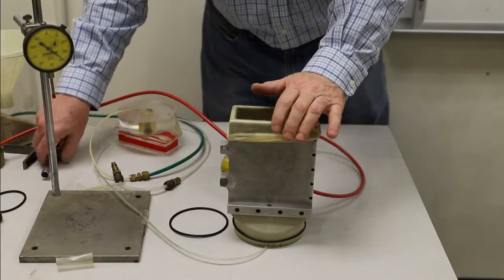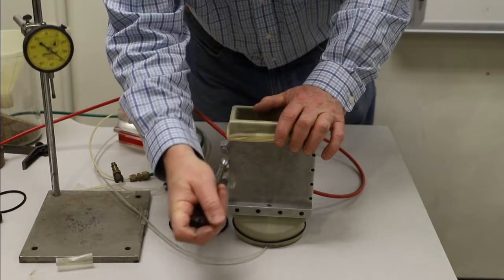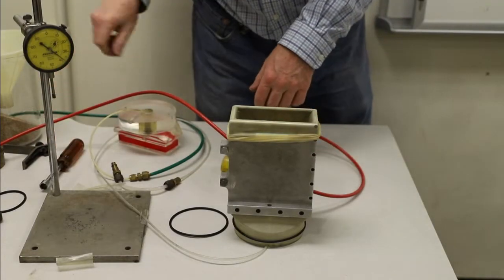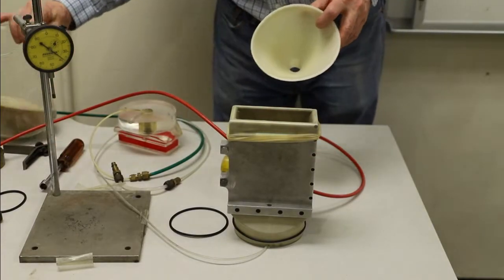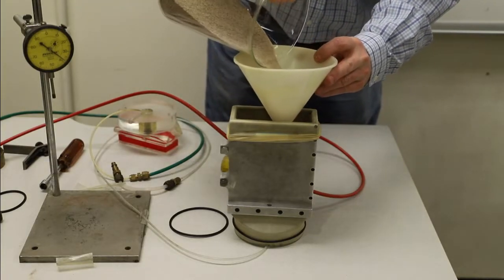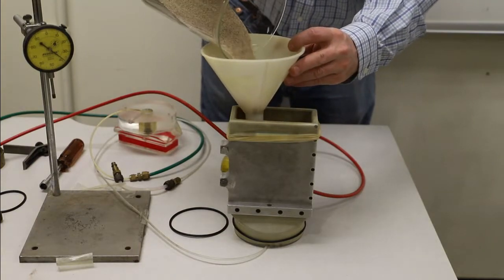Sometimes the vibration loosens up the mold a little bit. Good to double check that. That's fine. Good. Now we'll do the last layer. We don't want to go all the way to the top because it's important that the cap fit down into the mold.